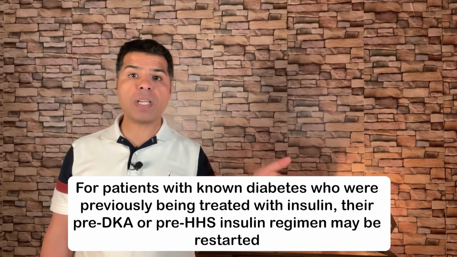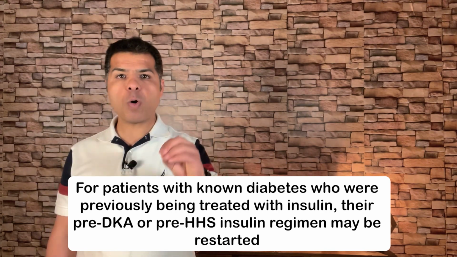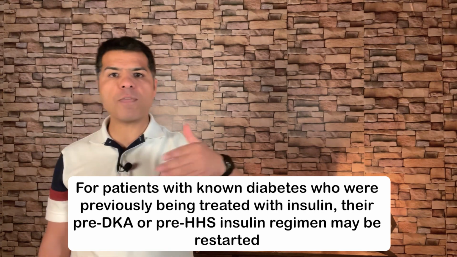For patients with non-diabetes who were previously being treated with insulin, their pre-DKA or non-ketotic hyperosmolar hyperglycemia insulin regimens may be restarted. We give their home basal insulin amount now and then follow the steps mentioned above. If we feel their home insulin regimen was not enough, we can follow the 2/3, 1/3 rule we just mentioned.